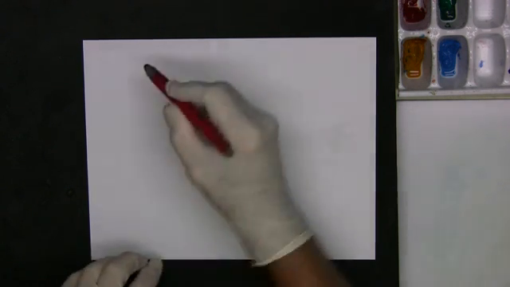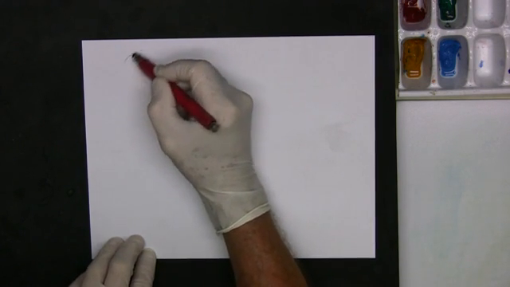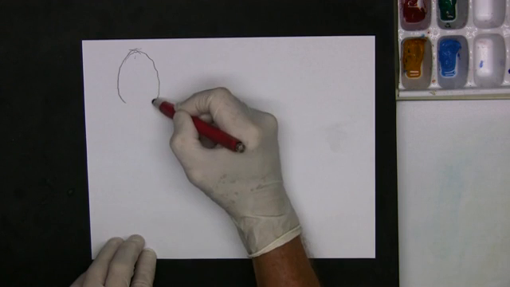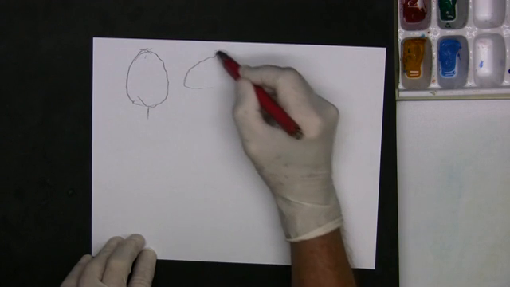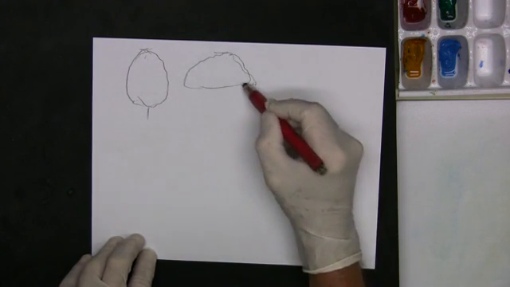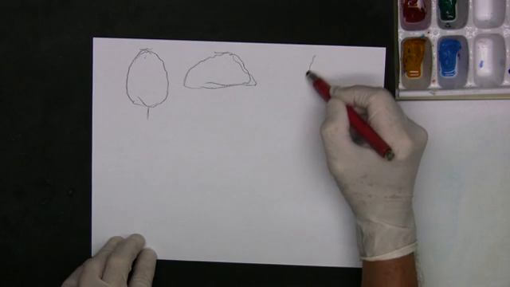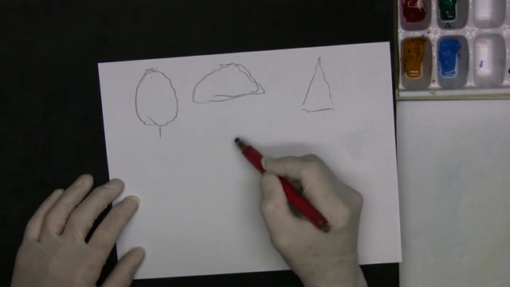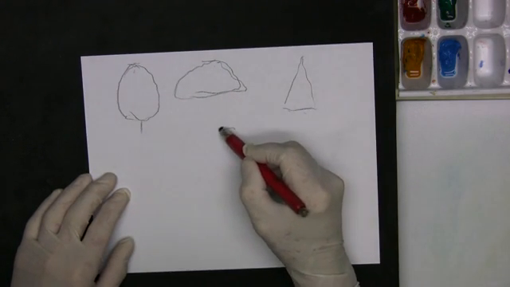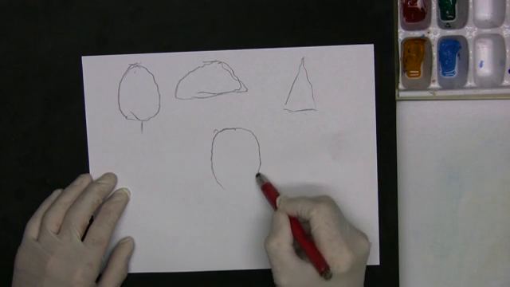If you're a beginner, you're going to have a lot of trouble with trees unless you understand a fundamental concept. The concept is how trees are constructed. First of all, every tree has a shape. A tree might have a shape like this. A tree might have a shape like this. A tree might have a shape like this. Let's take a tree with a shape like this.